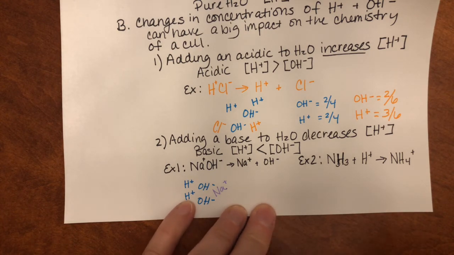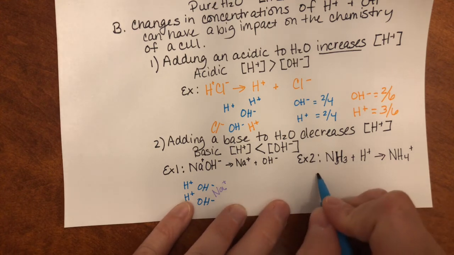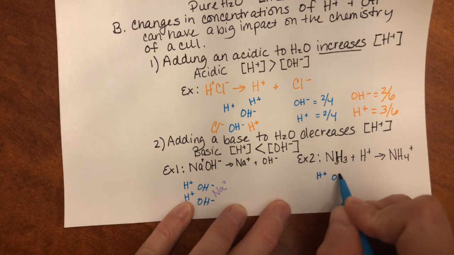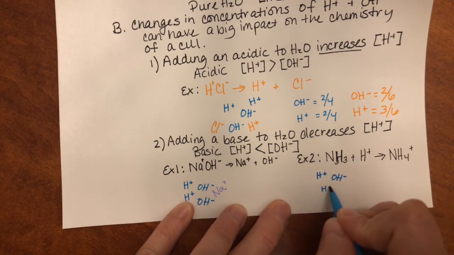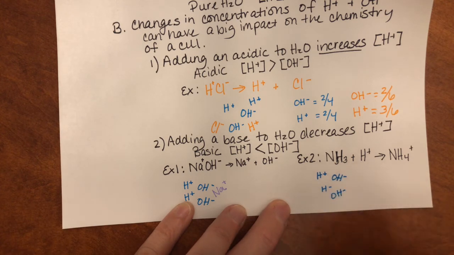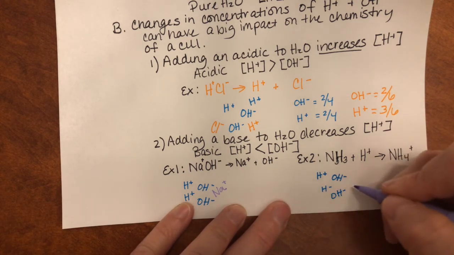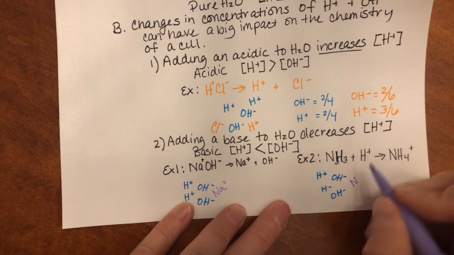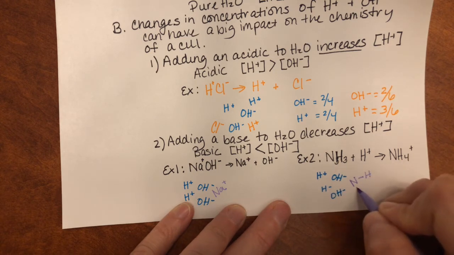So in this case here, we have our water that has equal concentrations of H pluses and OH negatives. NH3 comes along, and I'm going to draw that in here. So NH3 has 3 H's coming off of it.